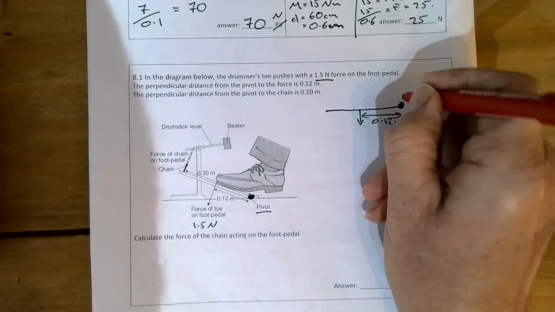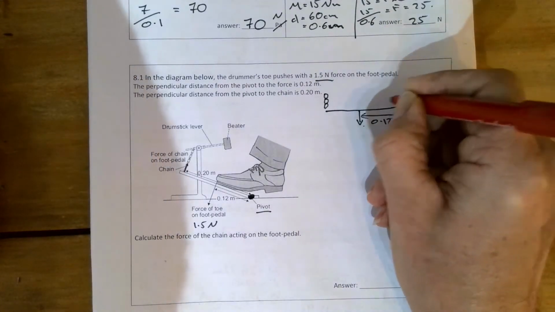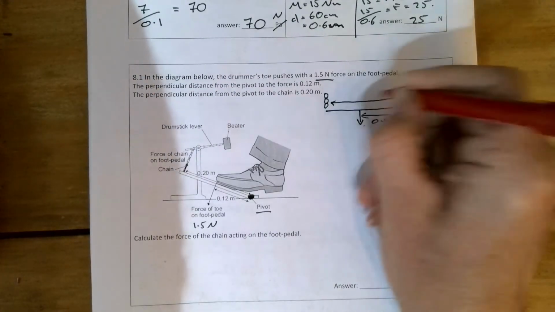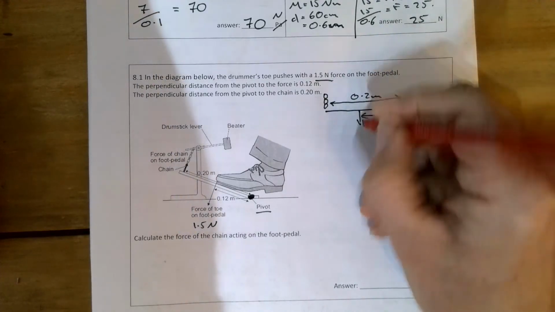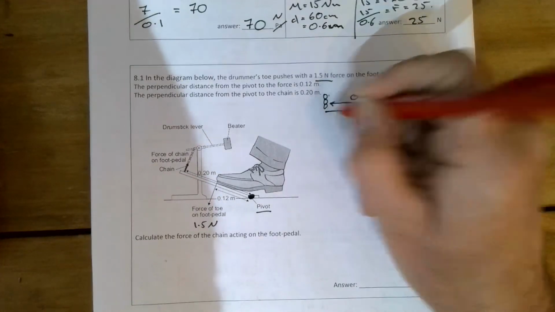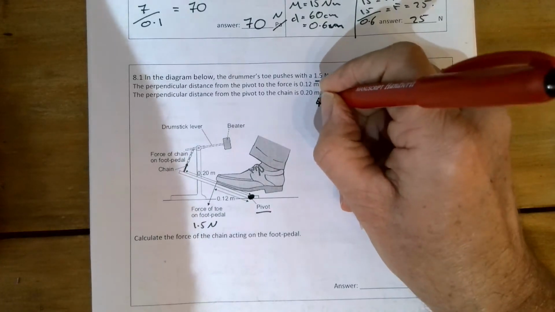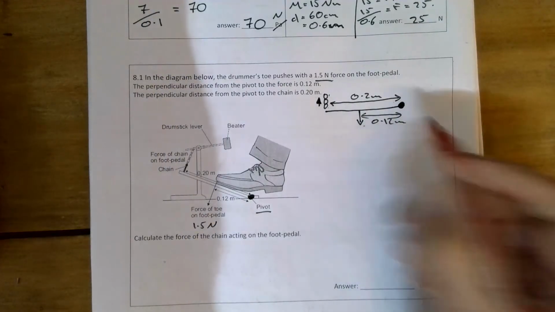So we now have a chain here which is 0.2 meters away from the pivot, and when we push down here, that pulls on this chain here, so the force is acting this way in the opposite direction. So this is what we've got then.